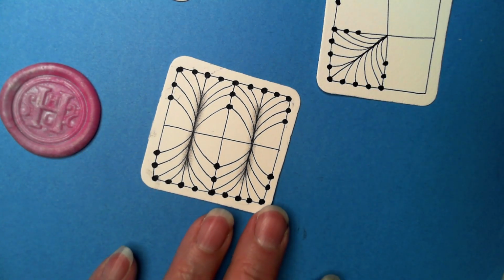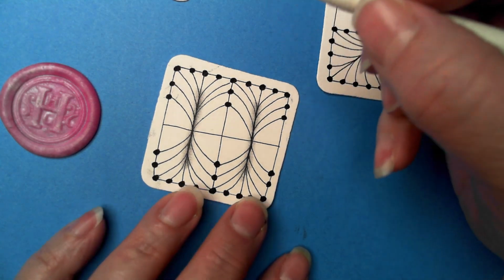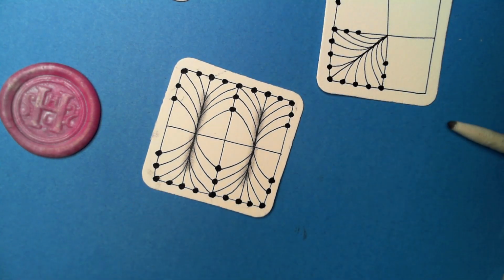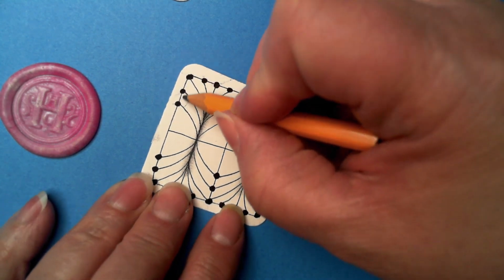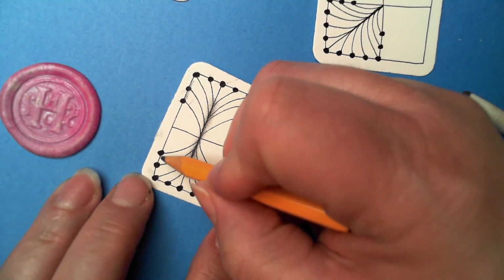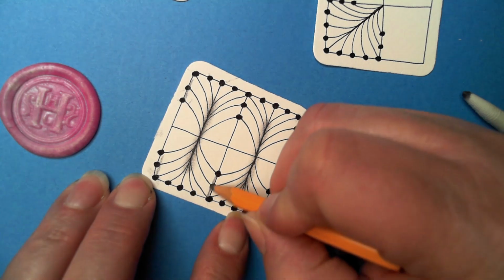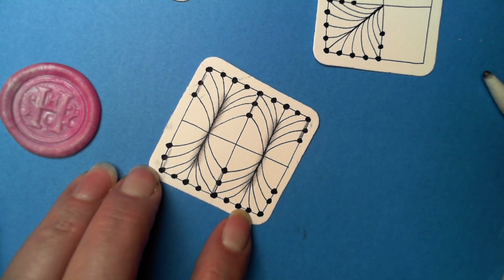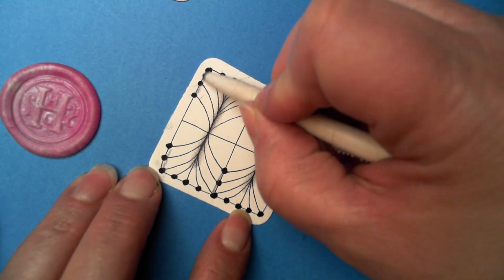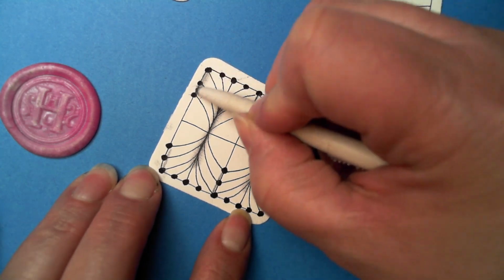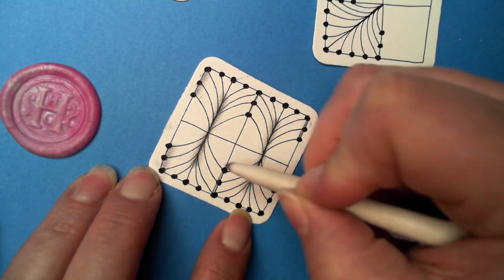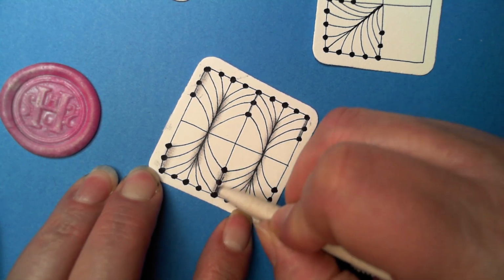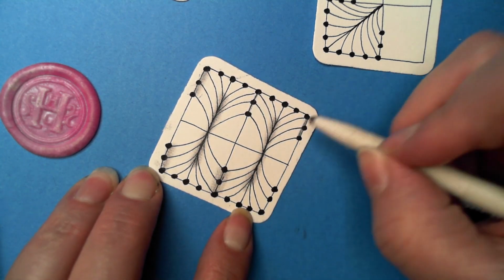Let's see. I'm tempted. Well, let's just try. Because I'm thinking about it, let's just see what it looks like this way. And then I'll decide if I want to do the tops or not. And this one is kind of dry enough. Oops.